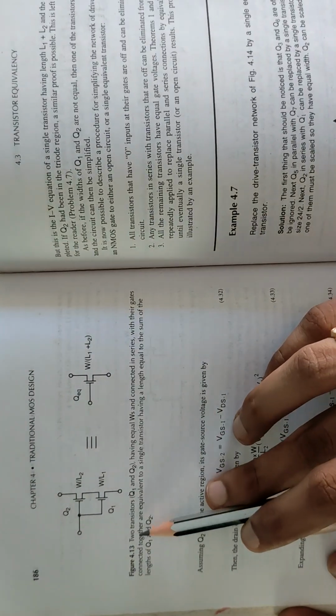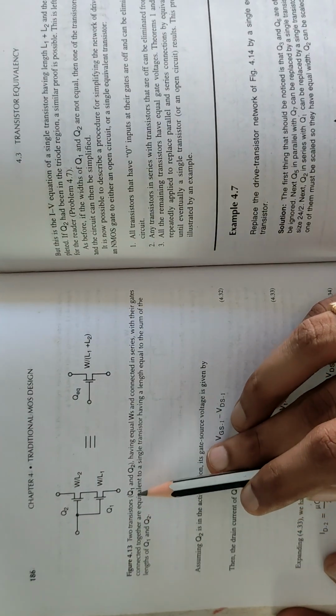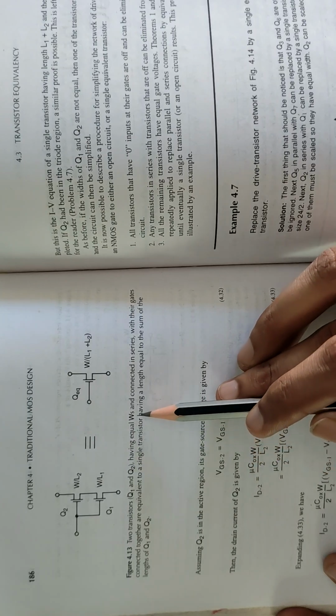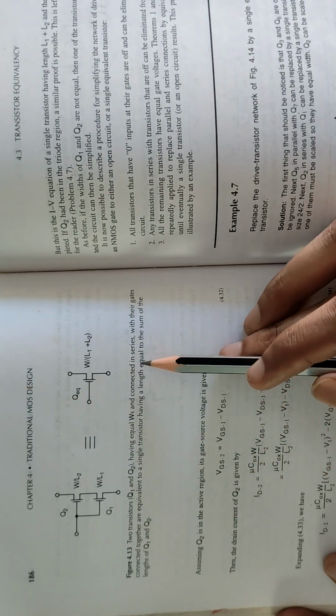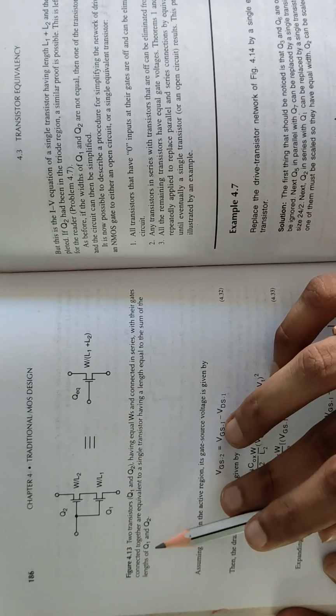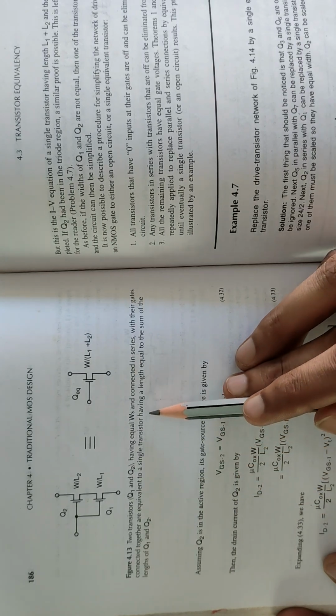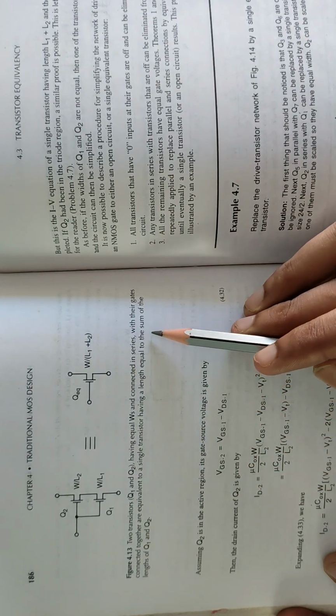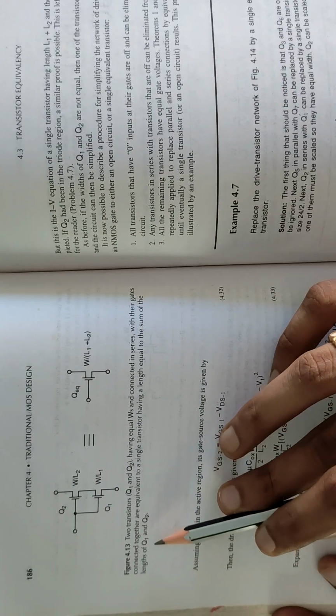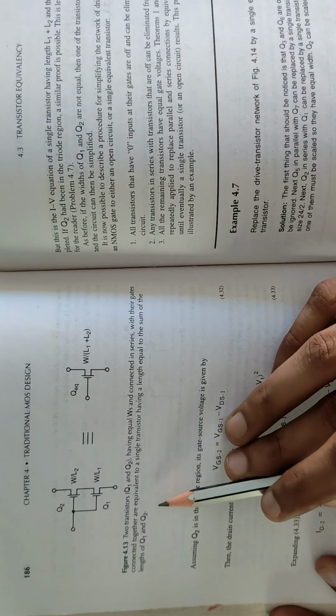Here you can see in this figure two transistors Q1 and Q2 having equal W's and connected in series with their gates connected together are equivalent to a single transistor having a length equal to the sum of the lengths of Q1 and Q2.